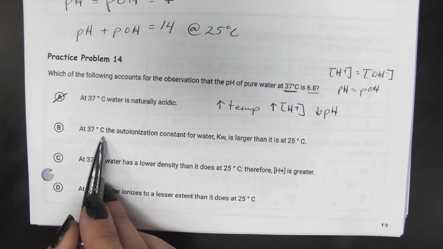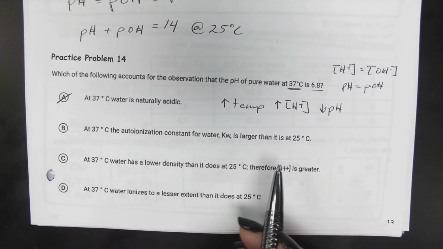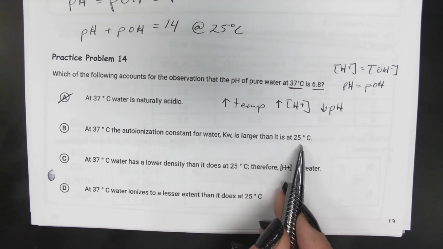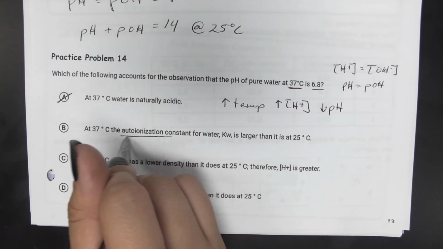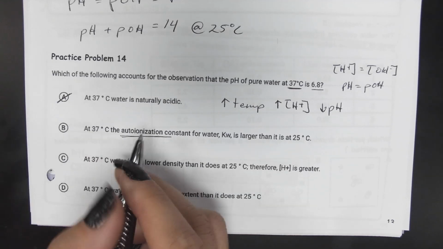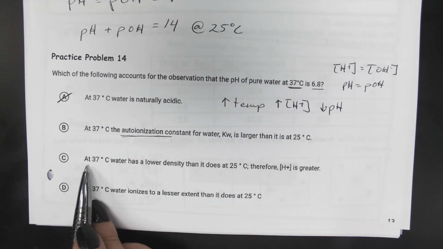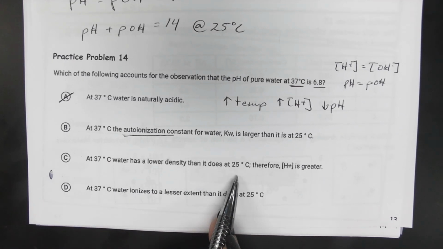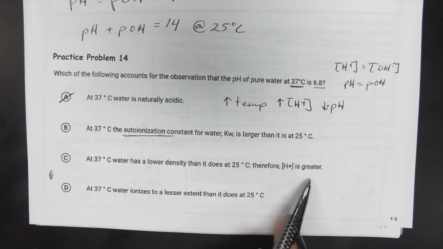At 35 degrees Celsius, the auto-ionization constant for water, Kw, is larger than it is at 25 degrees Celsius. Ooh, auto-ionization. Okay, this is what I would do. I'm going to explain it, but I would say I don't know enough information to say that B is wrong, so we'll come back. At 37 degrees Celsius, water has lower density than it does at 25 degrees Celsius, therefore the concentration of H+ is greater.